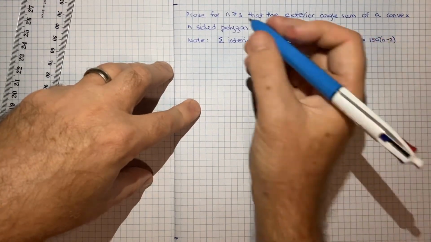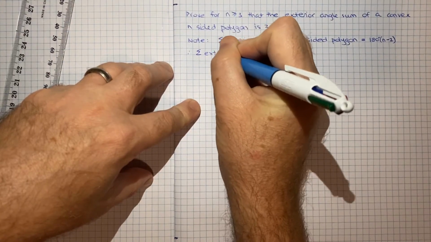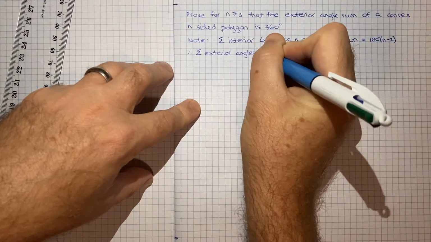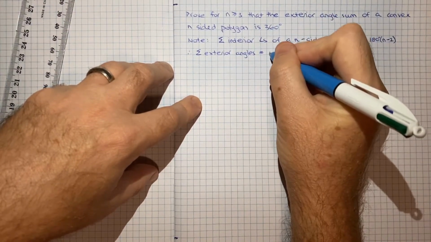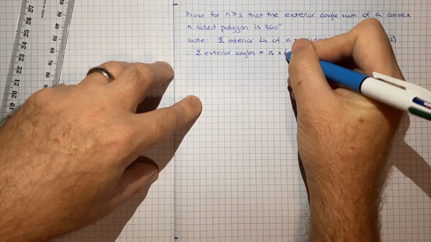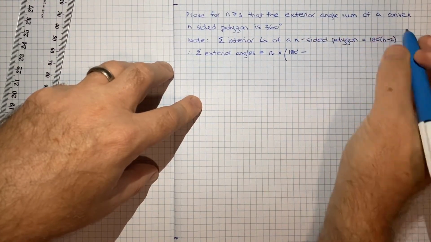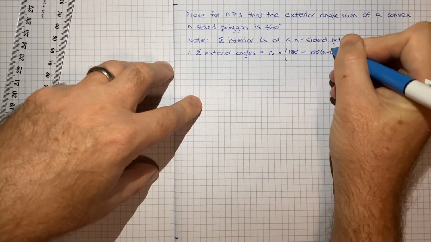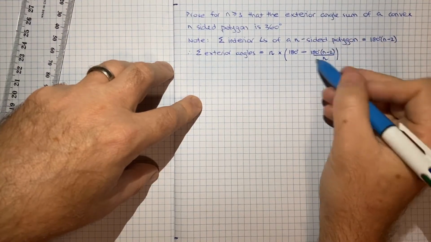So from there, what you could then say is therefore the sum of the exterior angles would be equal to, basically you'll have n exterior angles of an n-sided polygon times, and each of those exterior angles would be 180 degrees minus 180 degrees times n minus 2, on n, to get each individual angle, or at least their average.